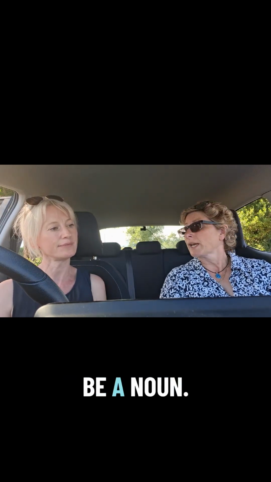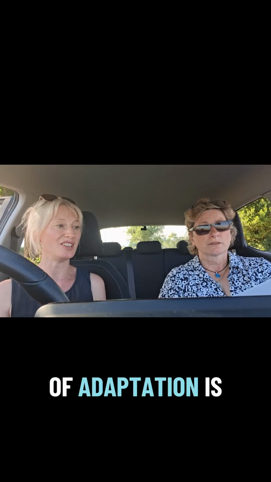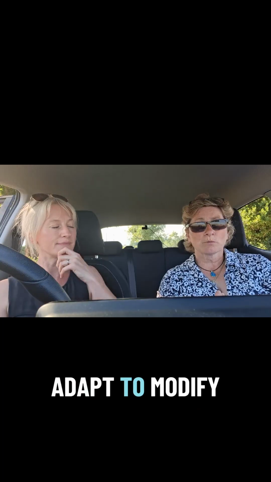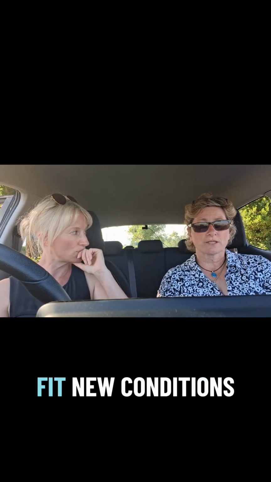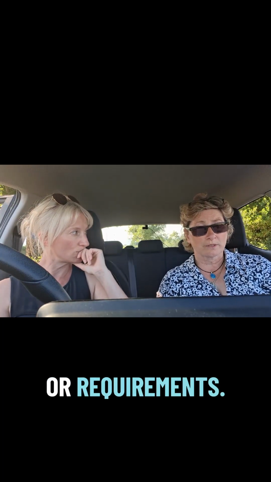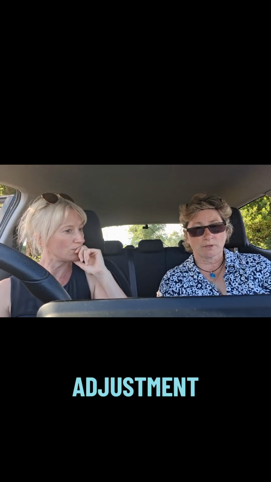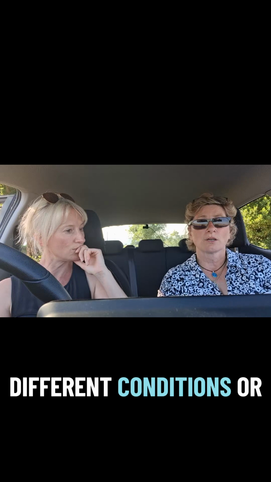It can also be a noun. So the noun of adaptation is the process of changing or adjusting to become better suited to a particular purpose, situation or environment. So to put it in a slightly more concise way, adapt: to modify or adjust to fit new conditions or requirements. And adaptation is a change or adjustment made to suit different conditions or circumstances.